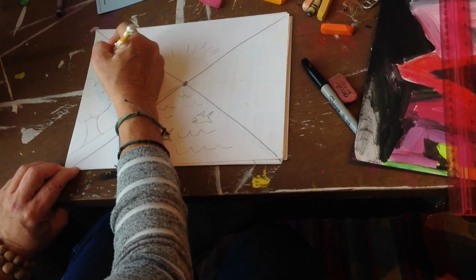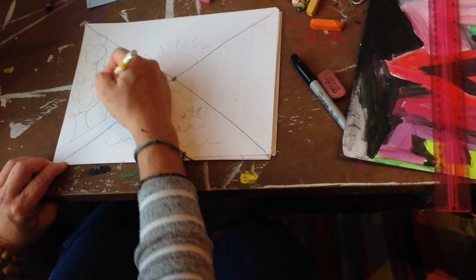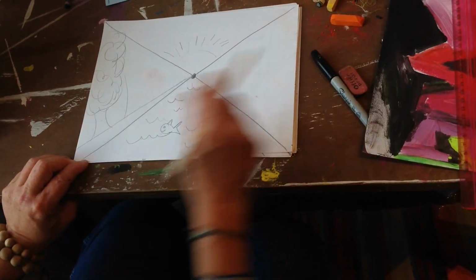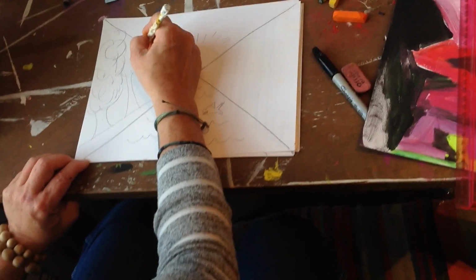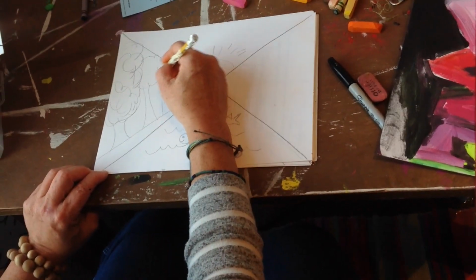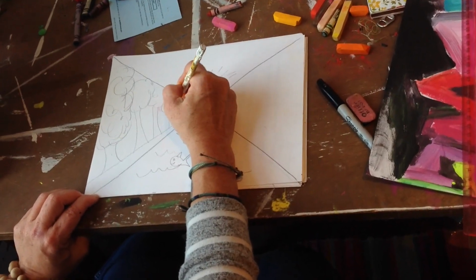Oops, look what I just did. This is a very large maple tree. But do you see what I just did? I just made a mistake. It's okay. I'm going to go with it. So my trees are going to get smaller as I go down.